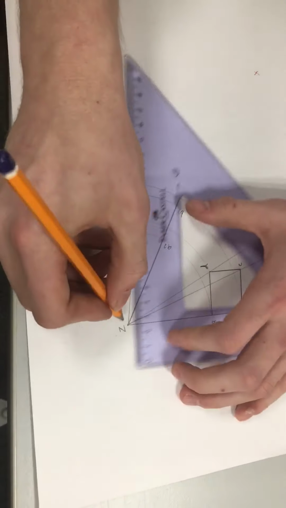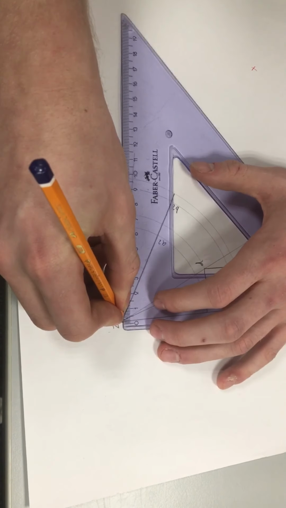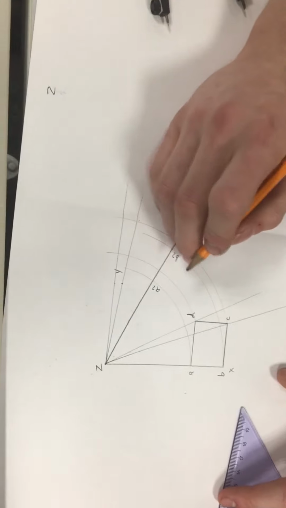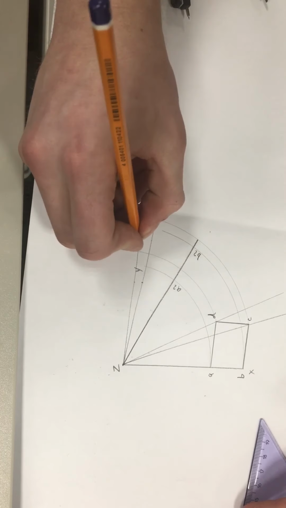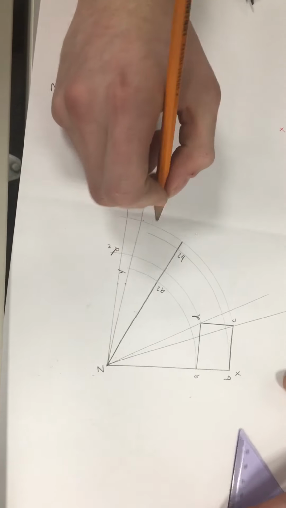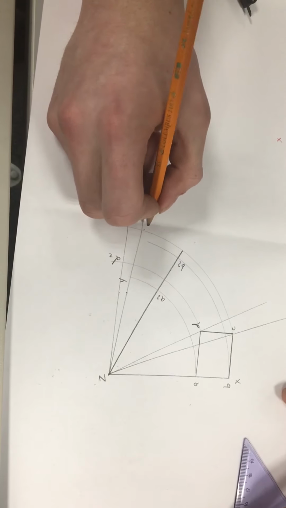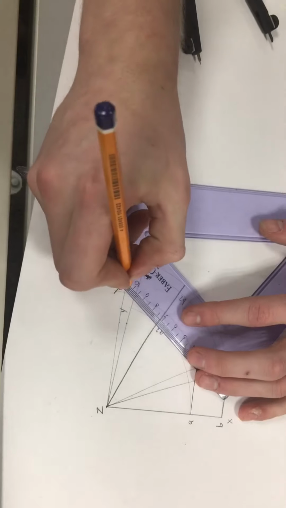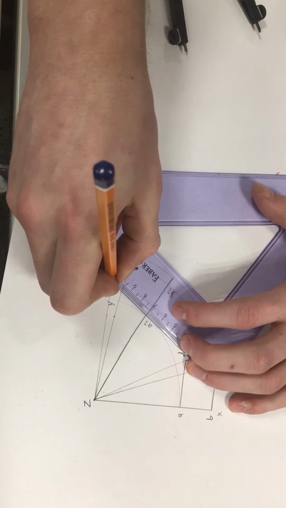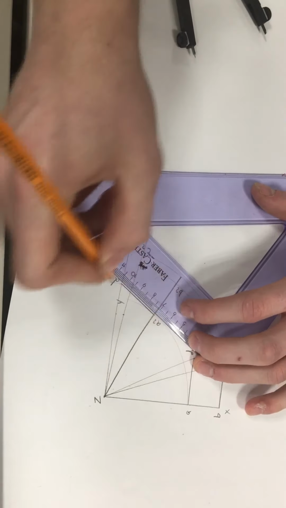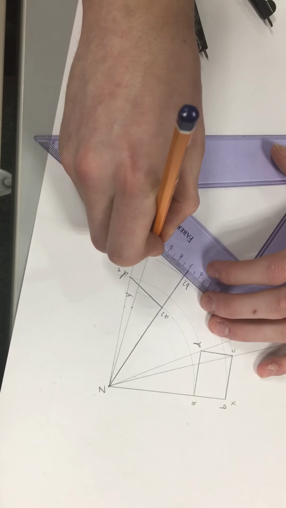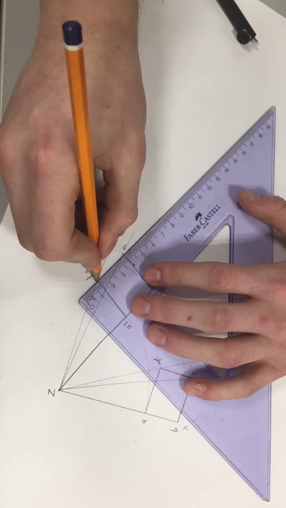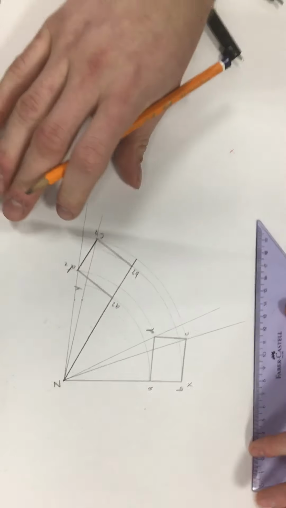Draw a line. Right, so now we have our D2 here and our C2. We can draw the box. And we can see that it's clearly rotated in the same fashion.